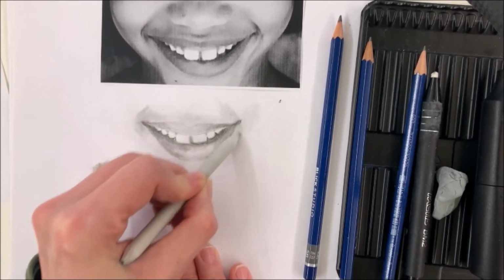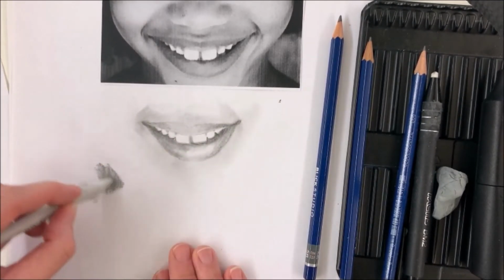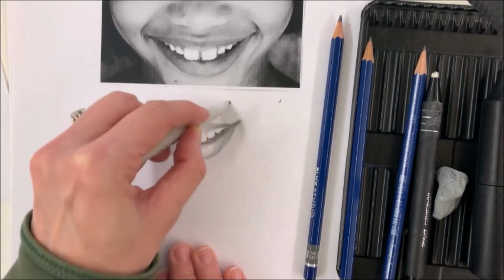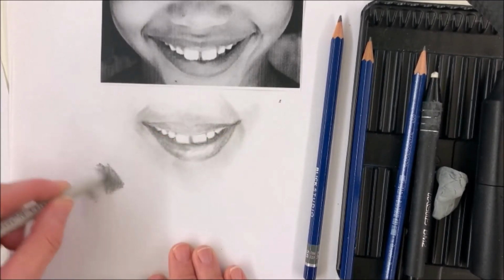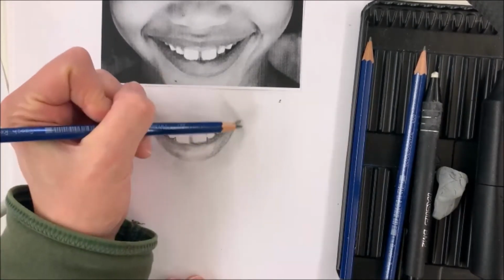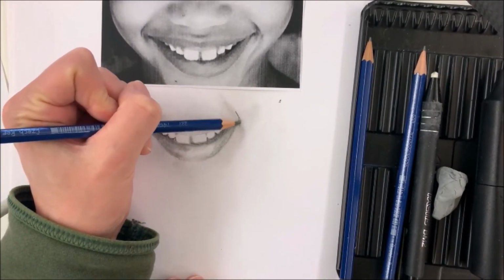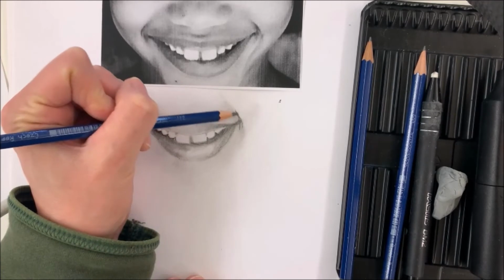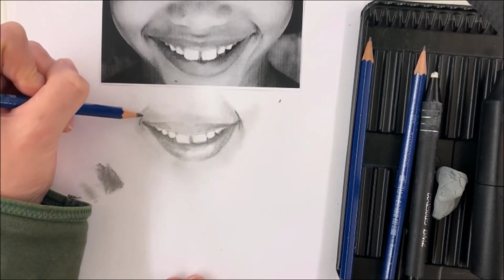And we'll continue shading in this nice area of the nasolabial crease. Switching back over to here, there's a nice dark shadow. It makes this beautiful curved shape. I want that to show up. So I'm taking my 5B and I'm putting that in.